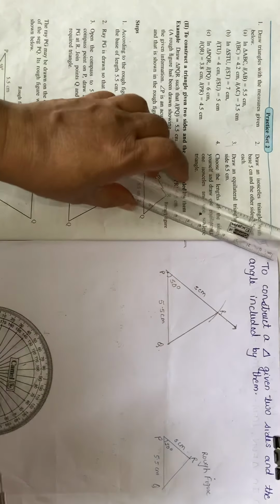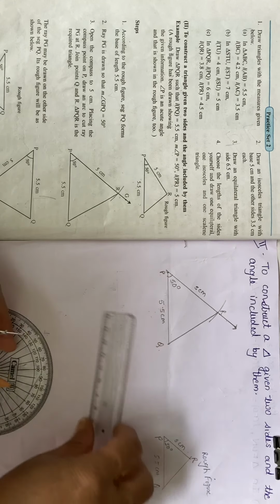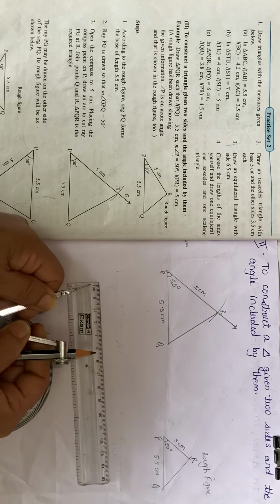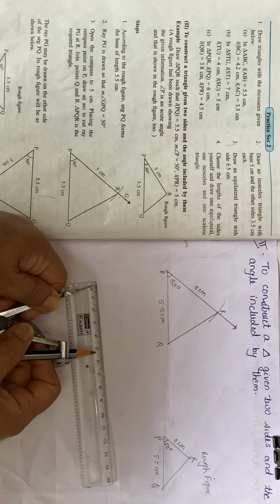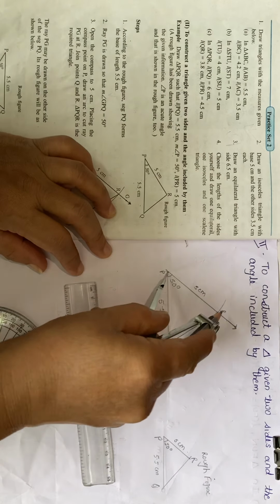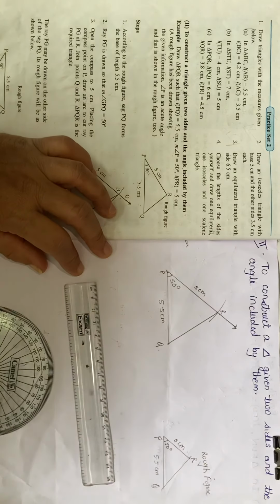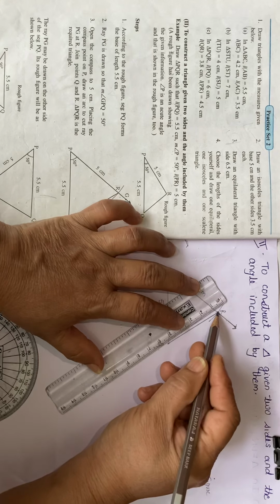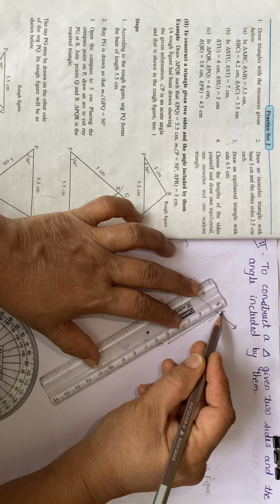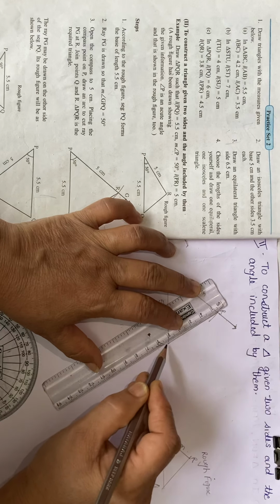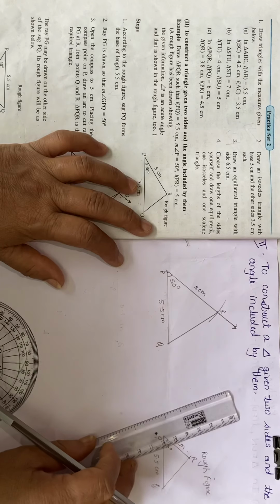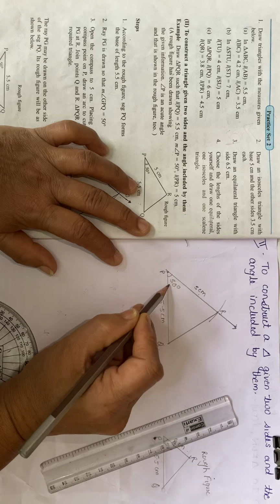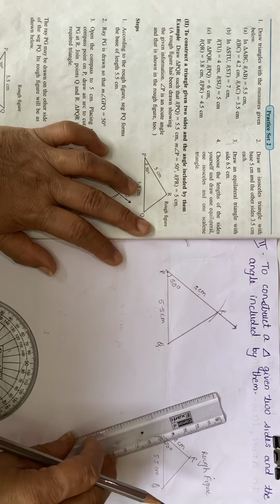Then with the compass, we will measure 5 centimeters. So here on the scale, we'll measure 5 centimeters. Keep the pointer on P and draw an arc. Okay. And then label this as point Q here and join, label this as R and then join point RQ. This is 5 centimeters, this is 5.5 and this is 50 degrees. So two sides and an included angle.